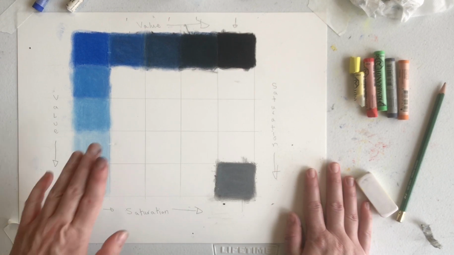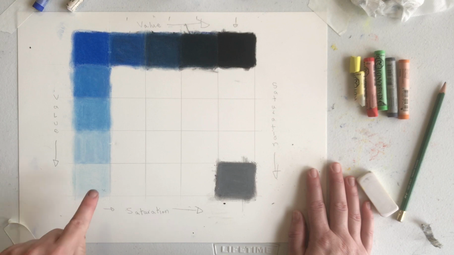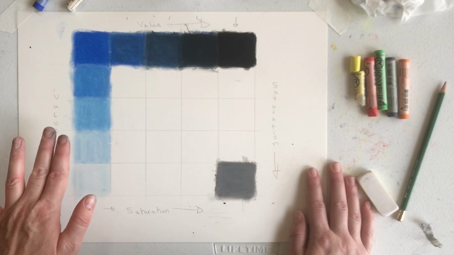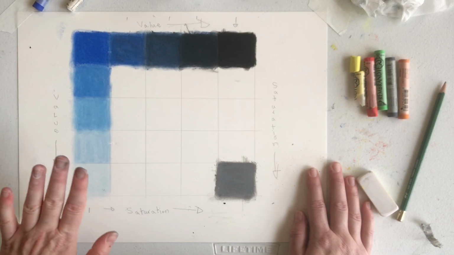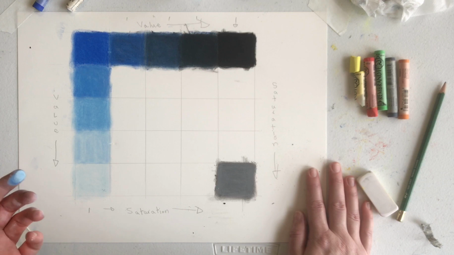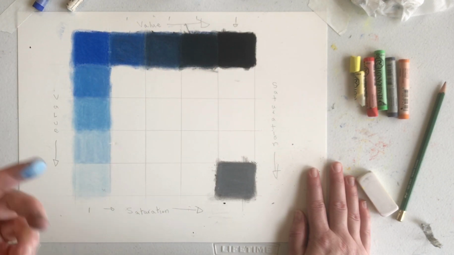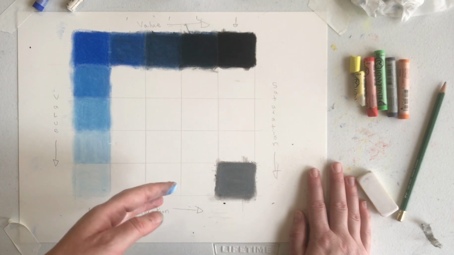Okay, so you've established this value spectrum that goes from almost white to almost black. And so now what you're going to be doing is combining these with gray. And so what I'll do is stop this video and let you guys get this far, and then in the next video we'll be filling in this part of the grid with that gray.